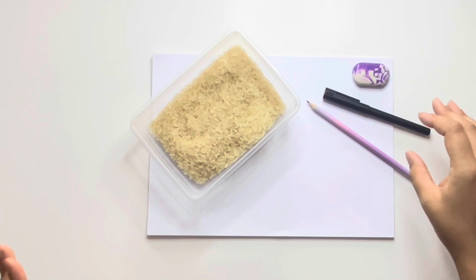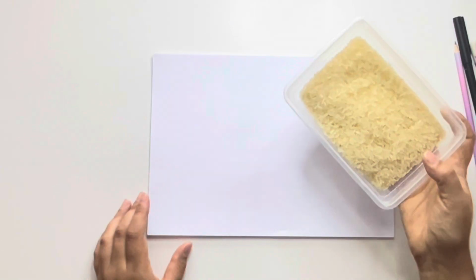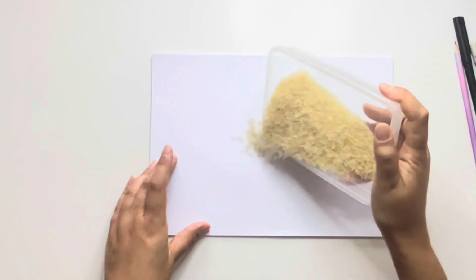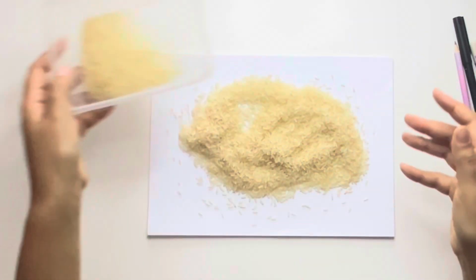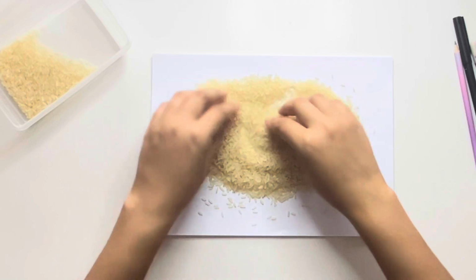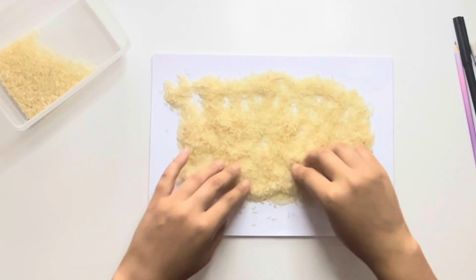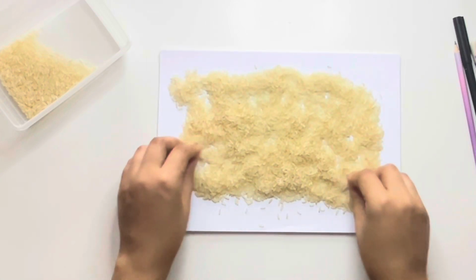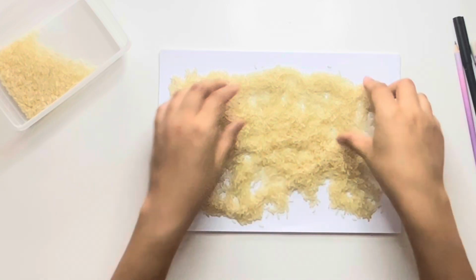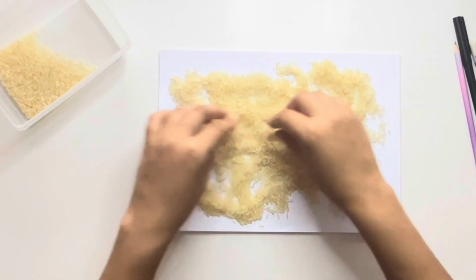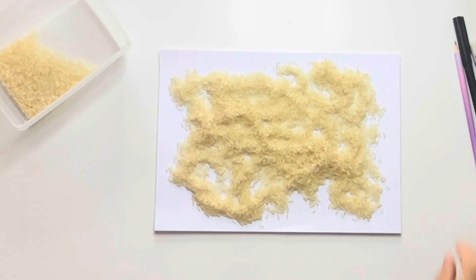Now, hopefully I do not make a mess doing this, but the first thing we're going to do is take your rice or your pasta and just dump it onto the page. I had way too much rice in that, and you just want to start pushing it around, giving it a little shake until you have formed any type of shape that you think looks a little bit decent. Yep, I am happy with that.